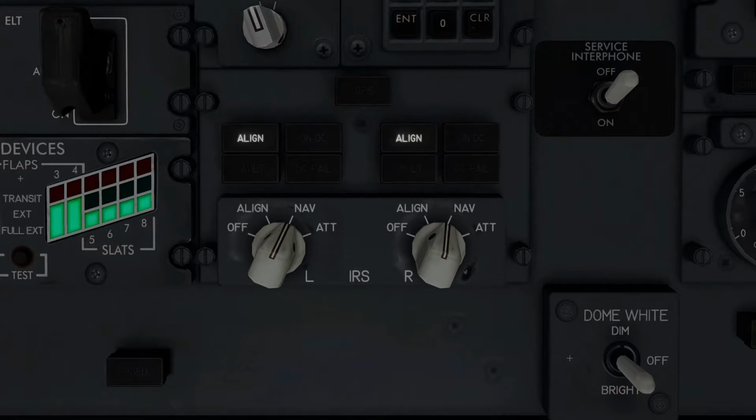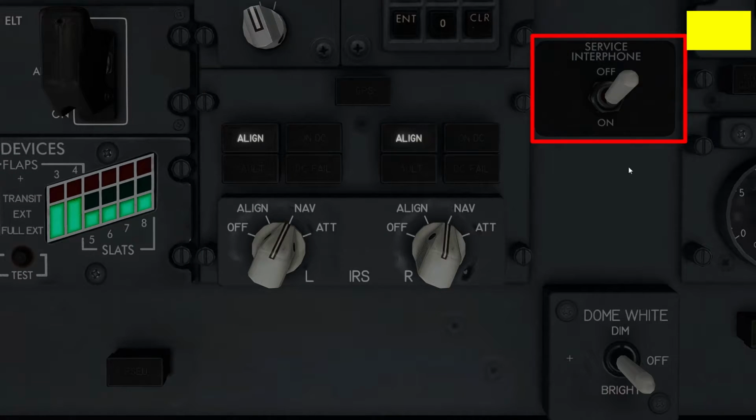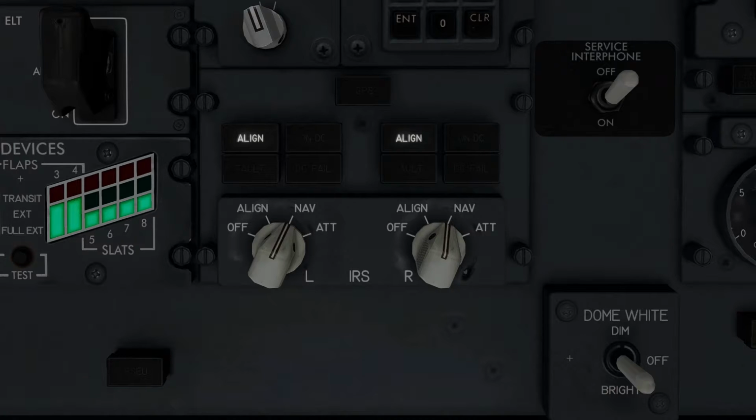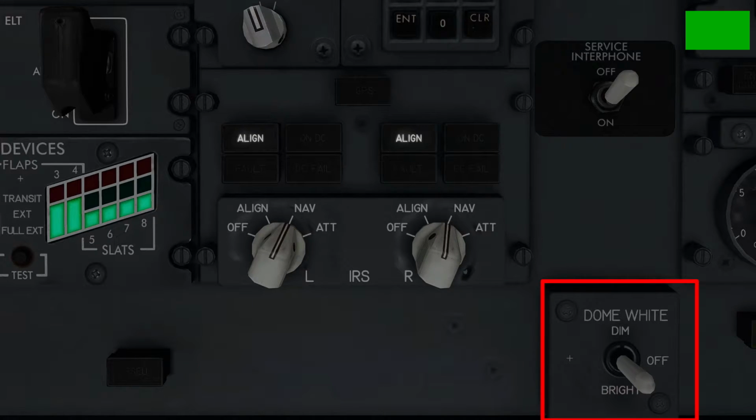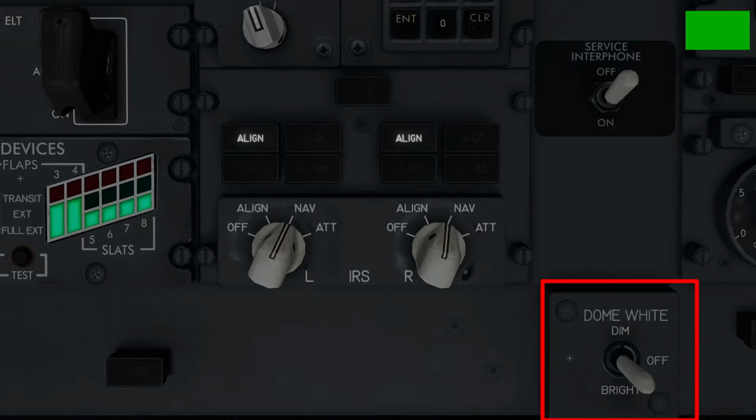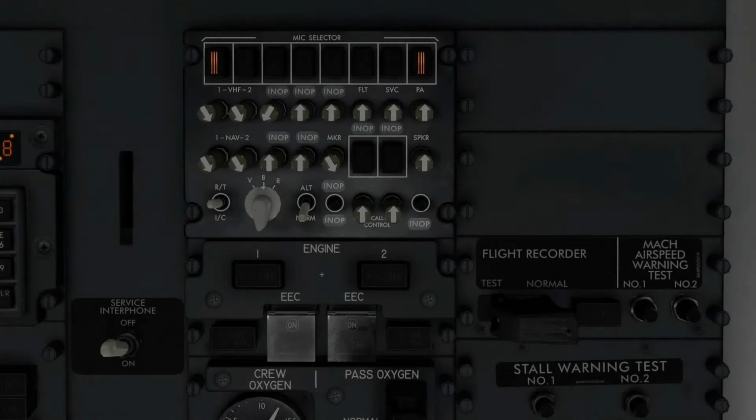Moving further right here, we have this service interphone switch, which allows the pilots to communicate with ground personnel who have headsets connected to the aircraft. Moving below, this dome light switch allows the pilots to switch on this light, which illuminates the entire cockpit. The switch has 3 positions, which allows the pilots to switch between turning the light to be dim, bright, or completely off.